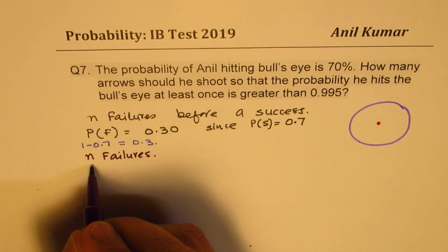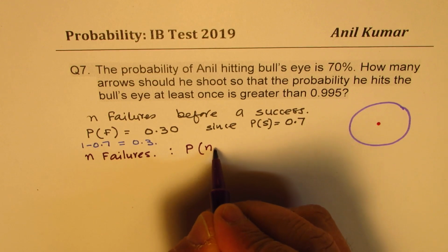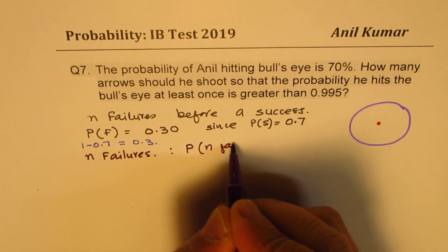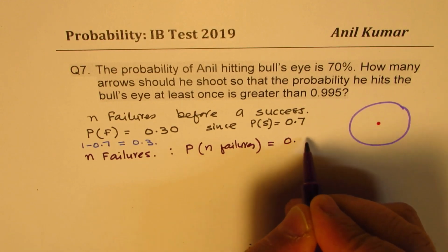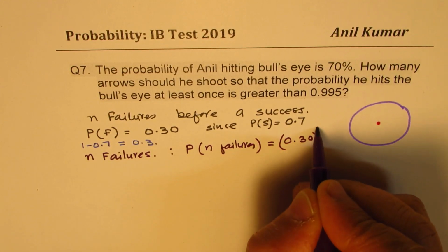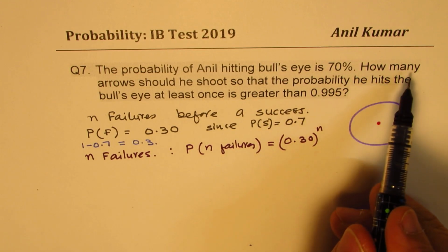So the probability of n failures will be how much? It will be 0.30 to the power of n. Correct? Now after these n failures, we get a success, and that is what we are interested in, right?